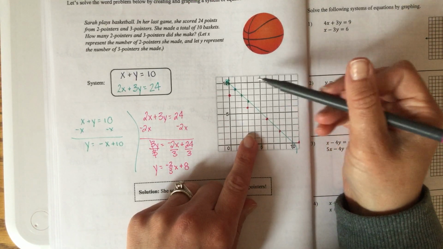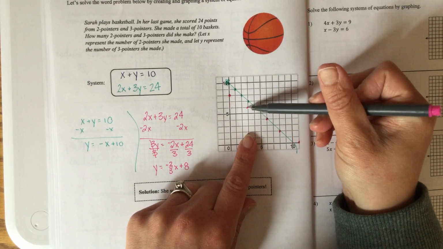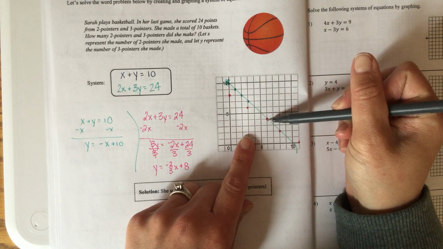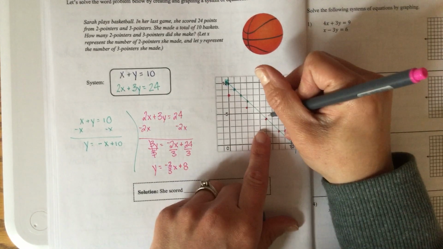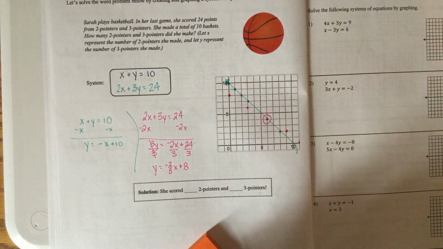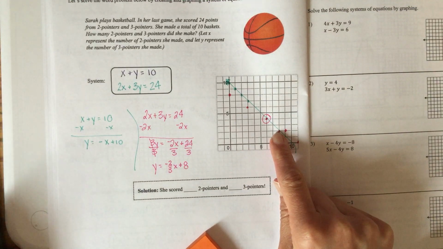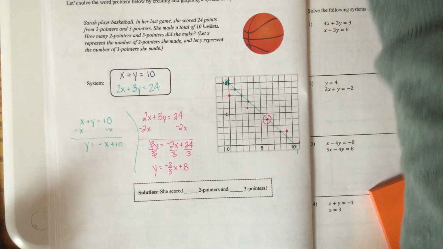Did I do something wrong there? Down 2 over 3. Oh, I did over 2. There, that explains it. I was like, I shouldn't have 2 points. So ignore that little dot there. It was just a goof on my end.